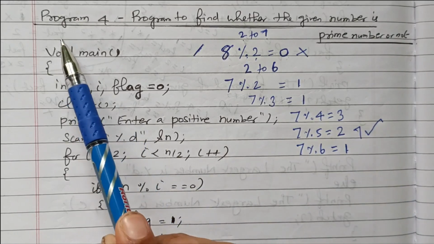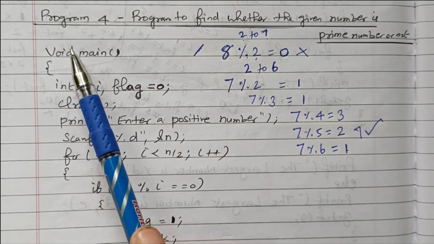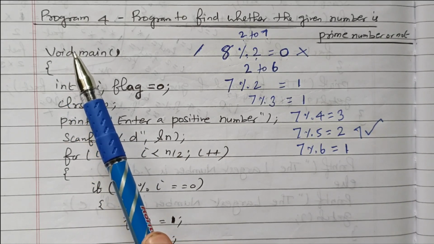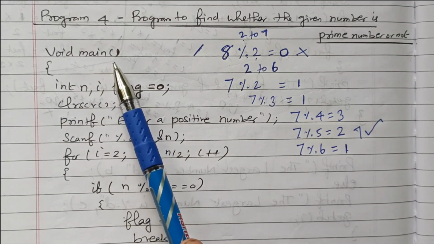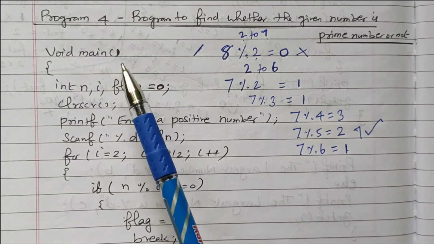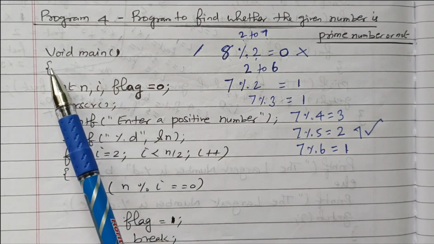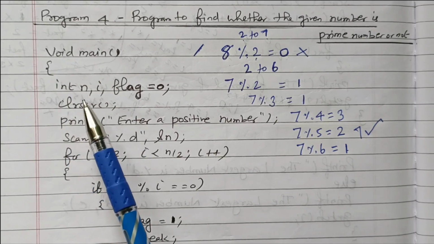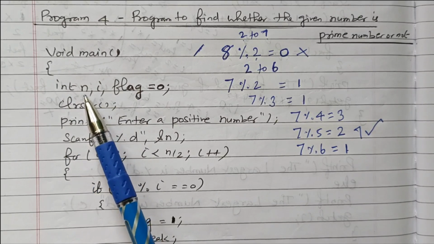So header files we need to include. It's not available here, so by default we have to include the header files: stdio.h and conio.h, the standard input output header file and the console input output header file, right? Now we start with the main program. void main, then open the braces, integer n is the number we are going to check, whether it is prime or not.